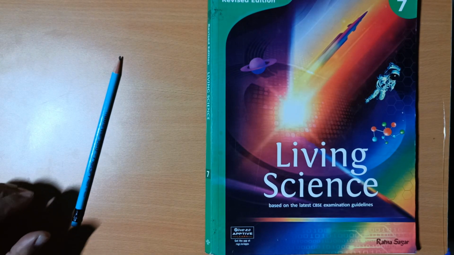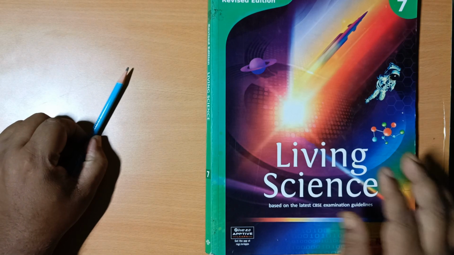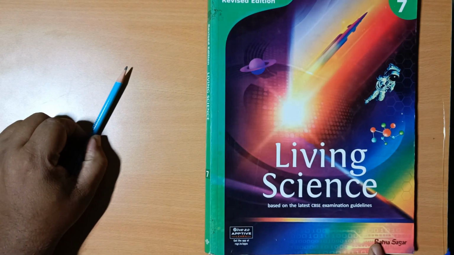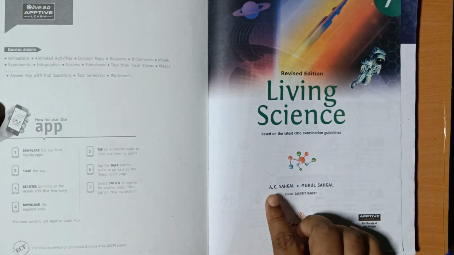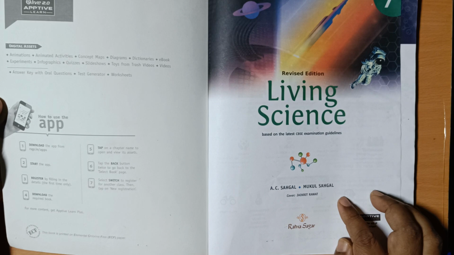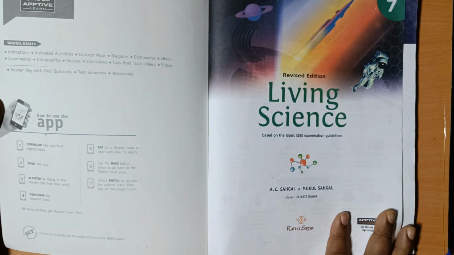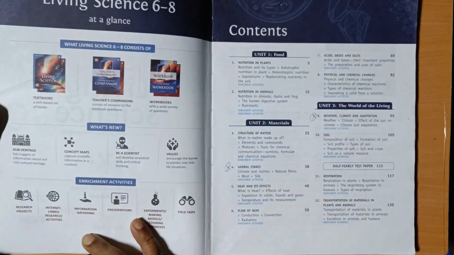Today we are going to review the book Living Science for Class 7. This is a revised edition by Ratna Sagar publishers, and the authors are A.C. Sehgal and Mukul Sehgal. You also get digital support using the Ratna Sagar app. You will find the details over here.